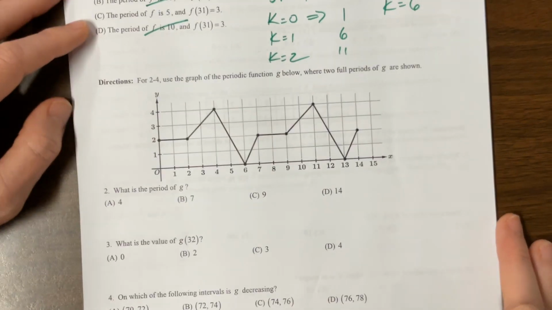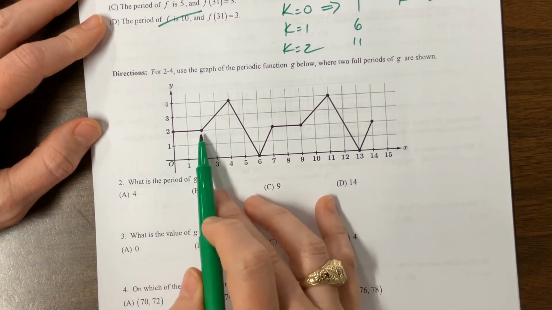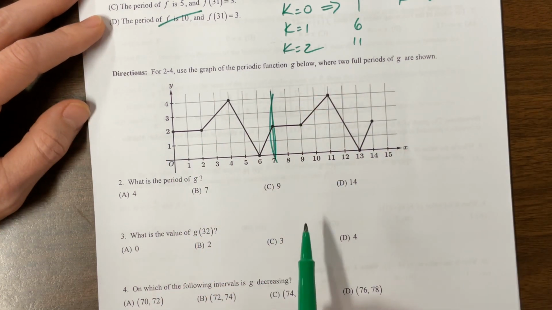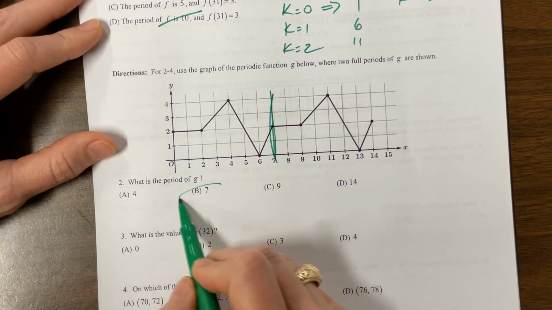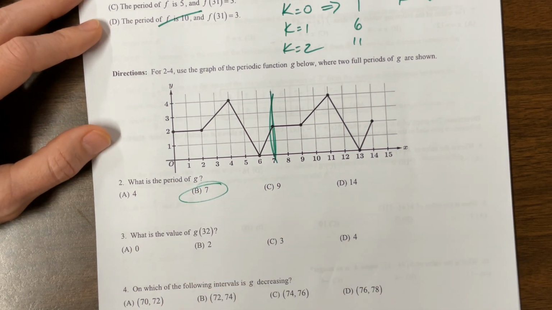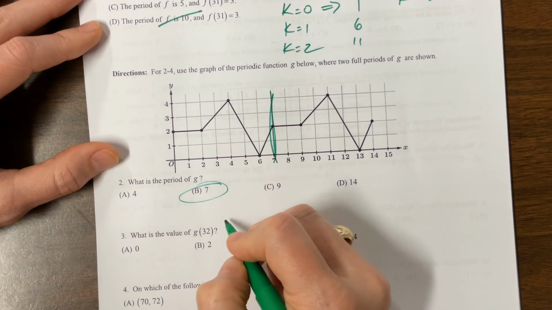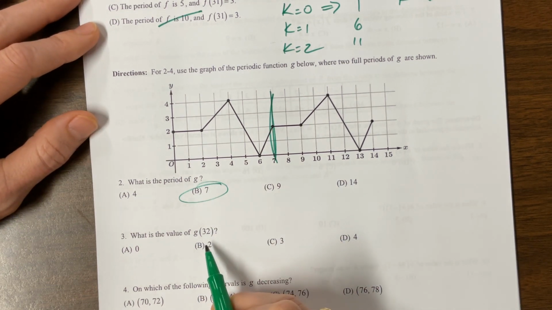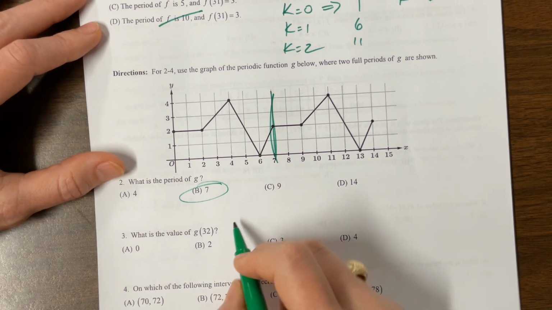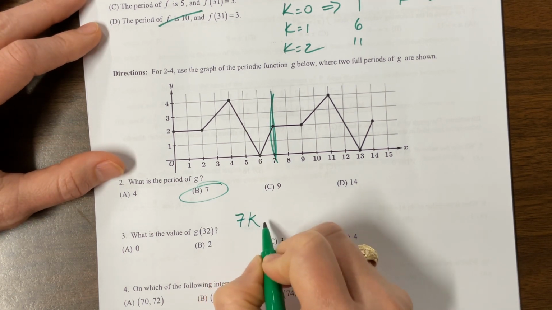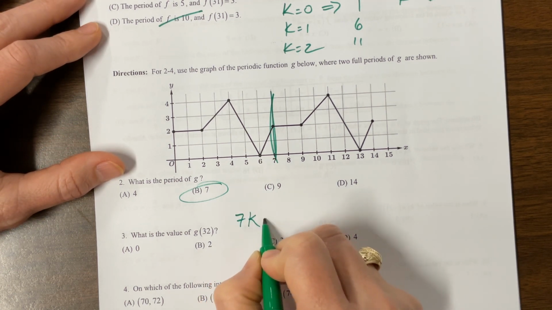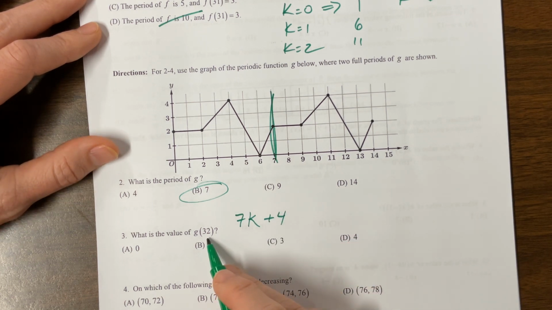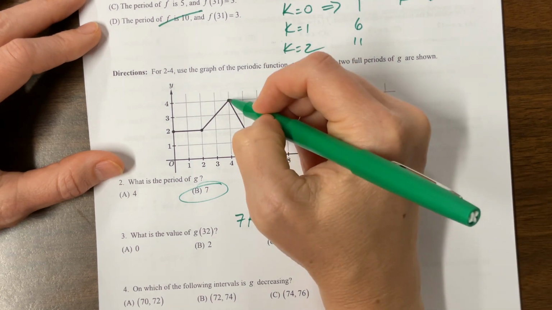Okay, so here are two full periods of this graph. It's got a flat and it goes up and then down and comes back, and then here it's flat again. So it looks to me like it has a period of 7. What is the value of 32? What's the closest multiple of 7? 28. So this would be 7k. Plug in 4, which gives me 28, so plus 4. Whatever happens at 4 is going to happen at 32. That's how I would think through that. So I think the answer is 4.